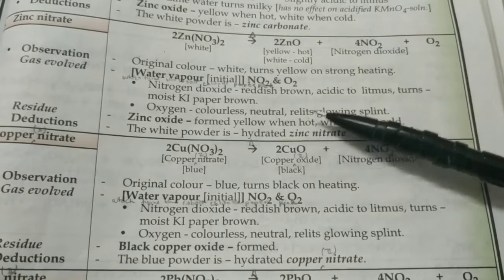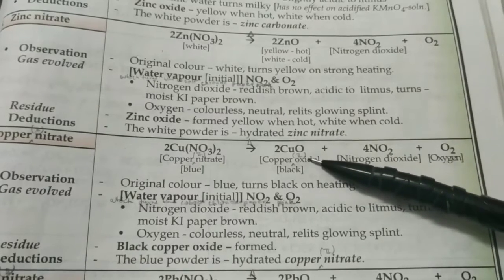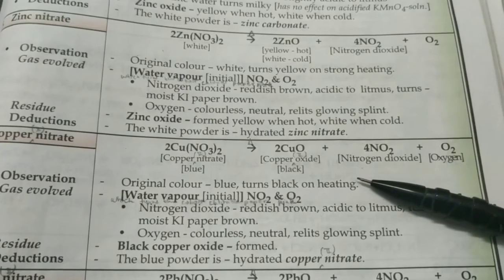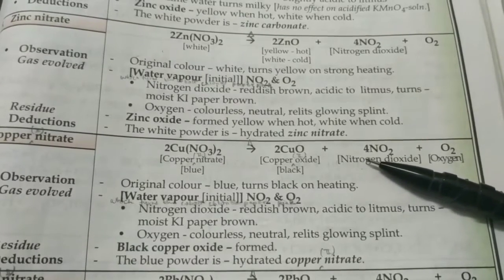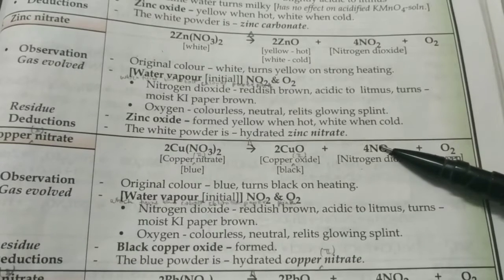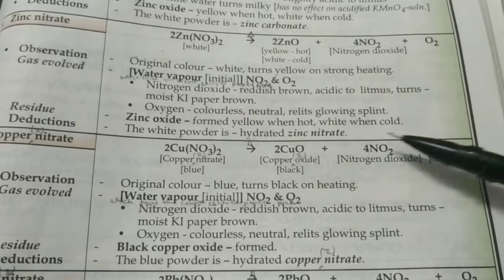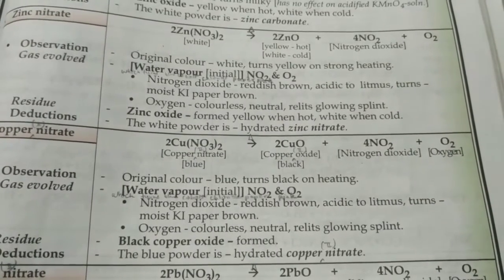But how can we distinguish between copper oxide and manganese dioxide? That we'll study later. We also see a reddish-brown gas which turns acidified green ferrous sulfate solution brown. Or, you can go for another test of NO2, like it turns potassium iodide paper brown. So this proves that the salt is copper nitrate. And of course, the tests for oxygen and water vapor also go hand in hand here too.